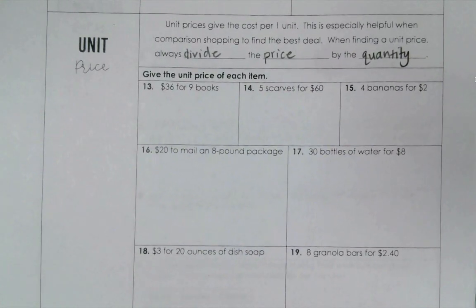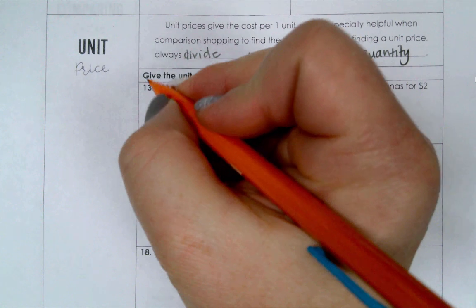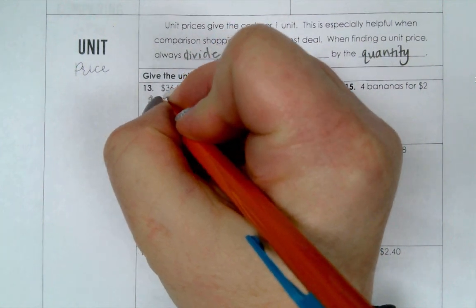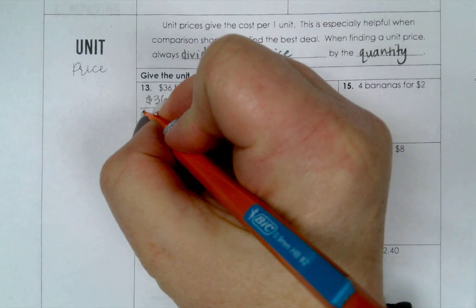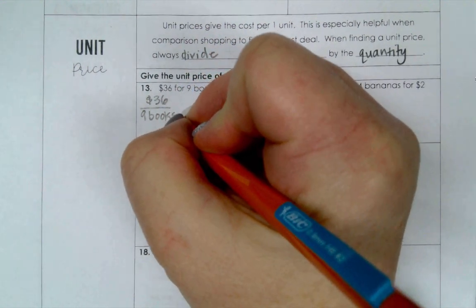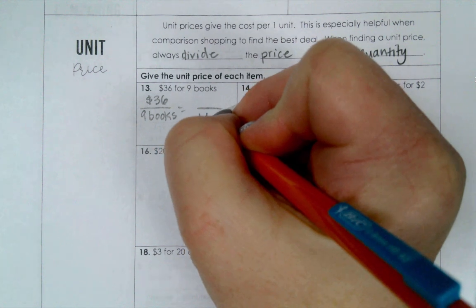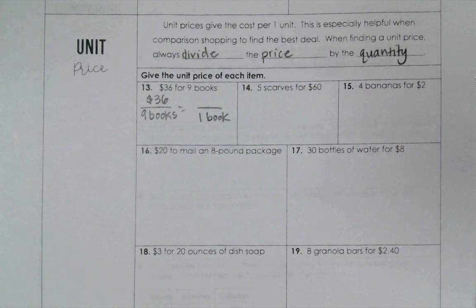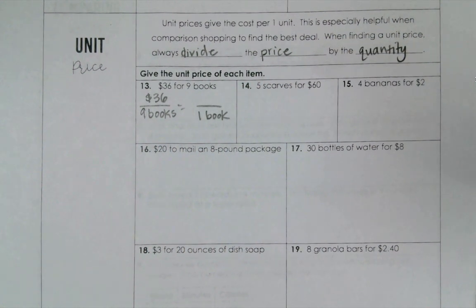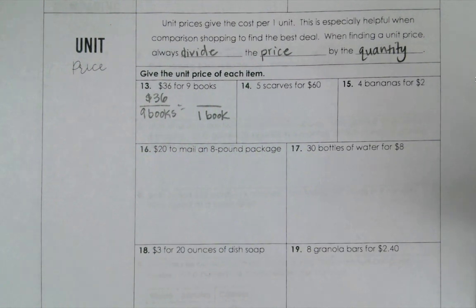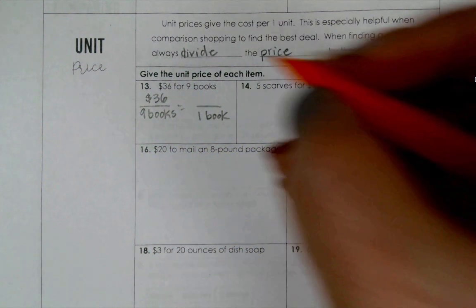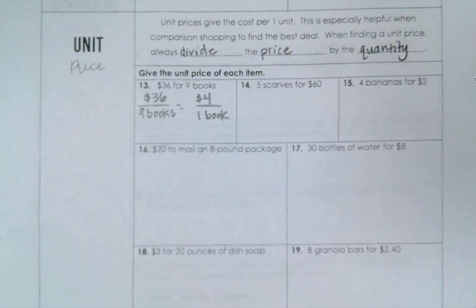So I have $36. Use your unit of measurement. For me here, it's money. $36 for 9 books. And my question is, how much is it for 1 book? I will say the quantity will vary each time. It will always be price, but price per what type of quantity with the money. So $36 divided by 9, and I get $4 for 1 book.